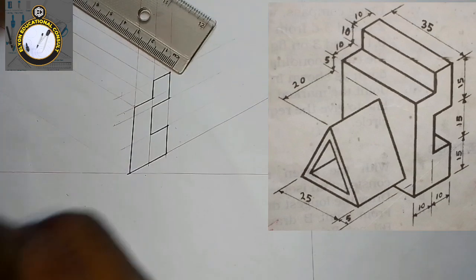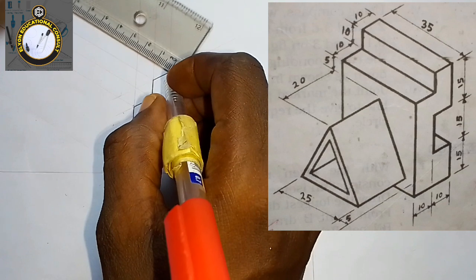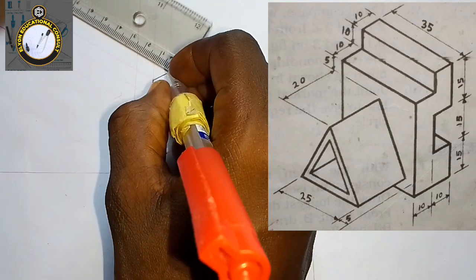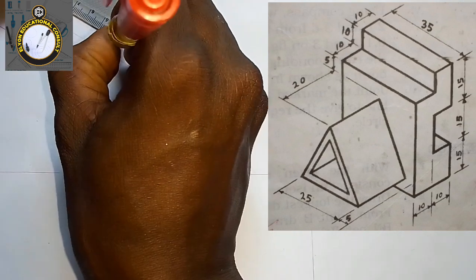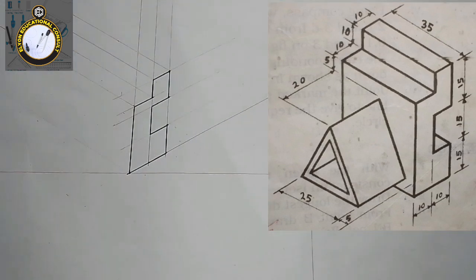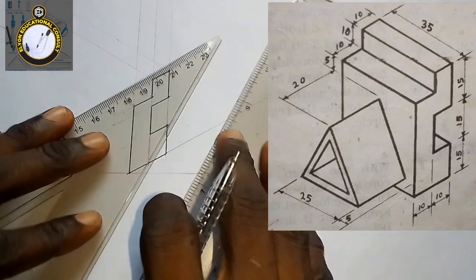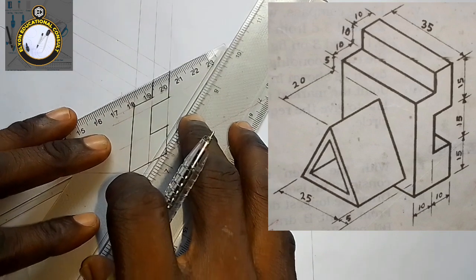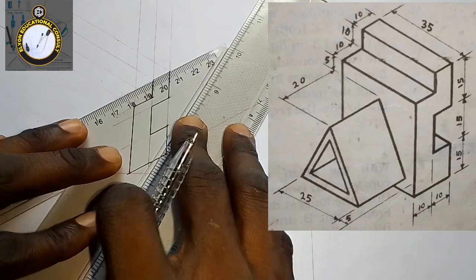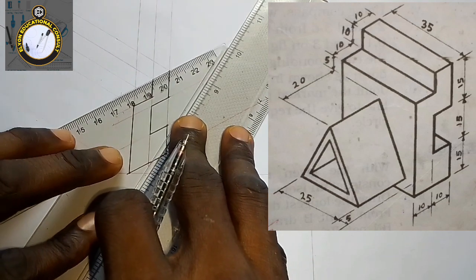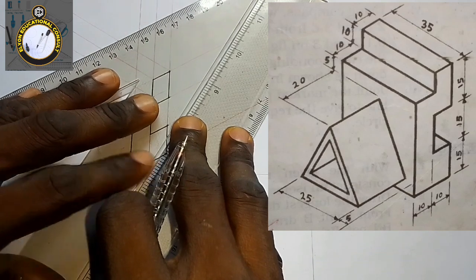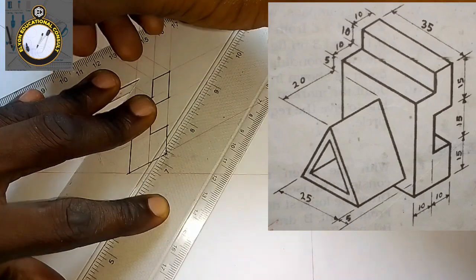So I will measure my 3.5 from here. This is my 35 that way. Then we are going to draw your parallel line to it. So all about isometric axis or isometric drawing is knowing how to draw your parallel line with your set square and your ruler. Okay, so you are going to get it.